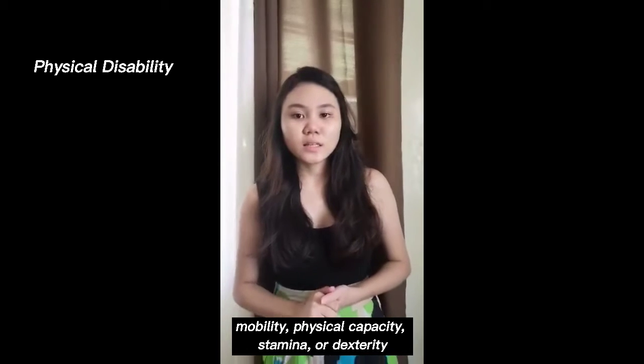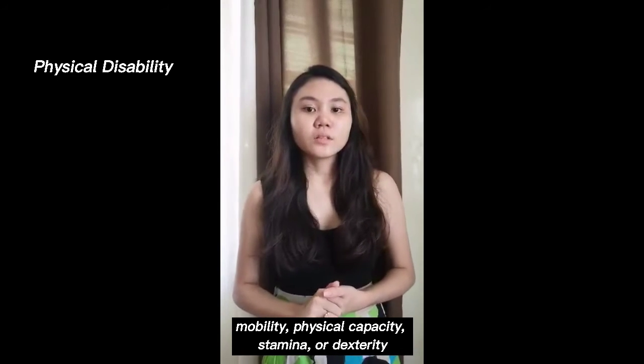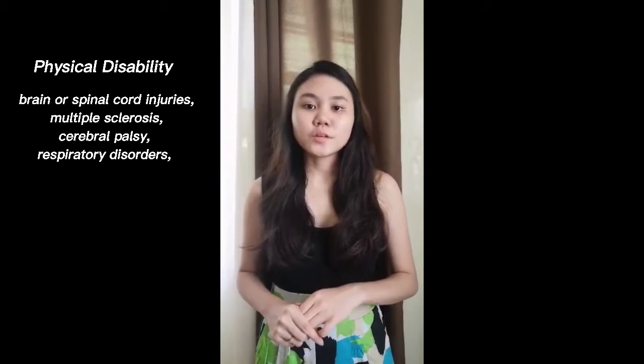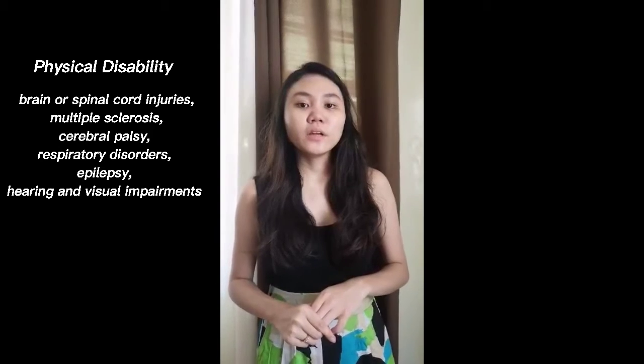Another type of disability is the physical disability. It is a physical condition that affects a person's mobility, physical capacity, stamina, or dexterity. This can include brain or spinal cord injuries, multiple sclerosis, cerebral palsy, respiratory disorders, epilepsy, hearing and visual impairment, and more. The causes of physical disabilities are also varied.